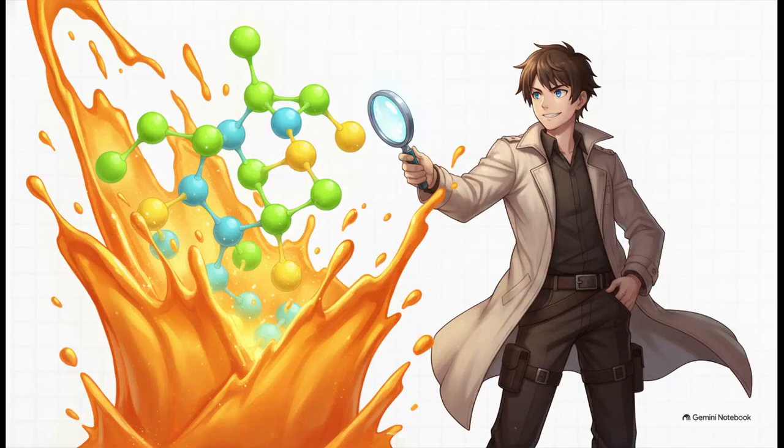So we just take that multiplier of 2 and we distribute it right across our empirical formula. 2 times C3H4O3 gives us C6H8O6. We've successfully unmasked vitamin C. Ascorbic acid is not C3H4O3. That was just the ratio. The actual physical molecule floating around in your morning orange juice contains exactly 6 carbon atoms, 8 hydrogen atoms, and 6 oxygen atoms. Case closed.